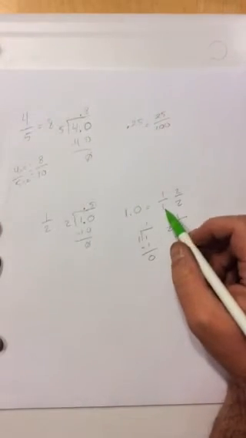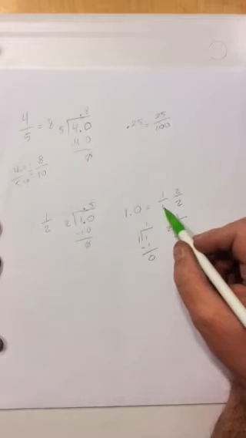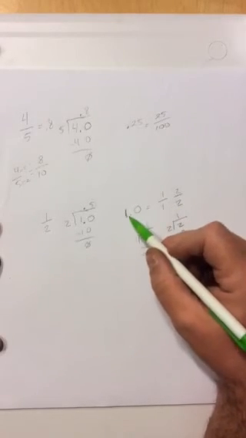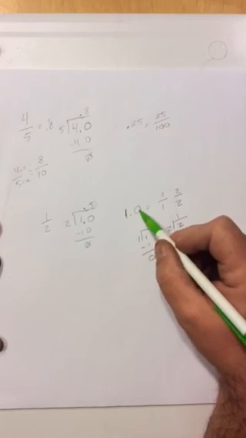So any fraction that you have that has the same numerator as denominator is always going to be 1 whole, a decimal, and no tenths.